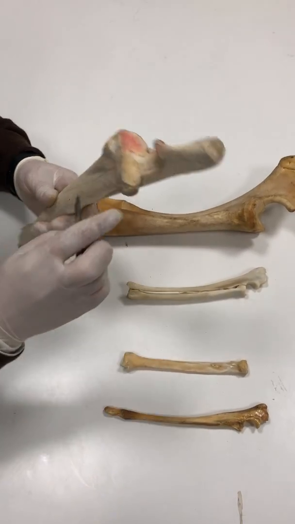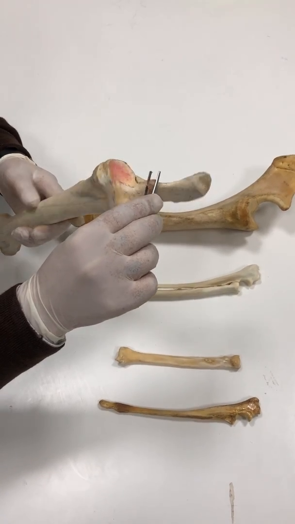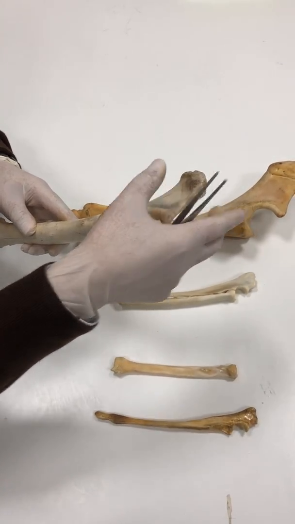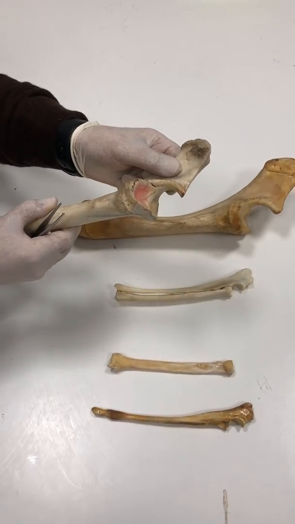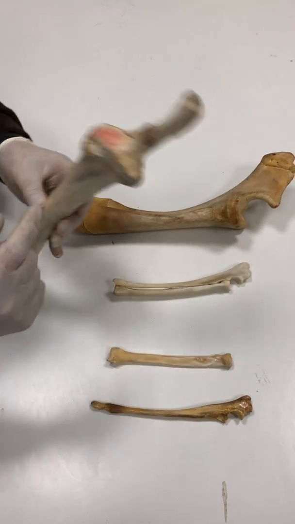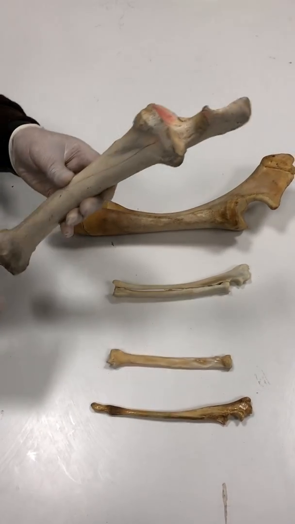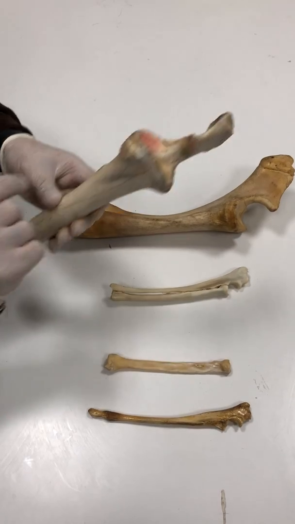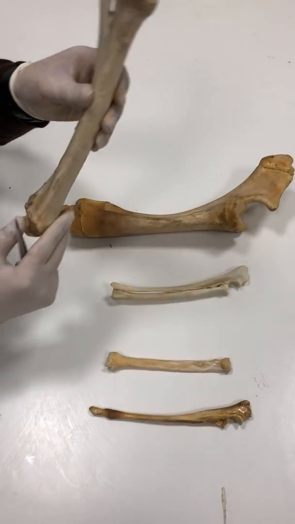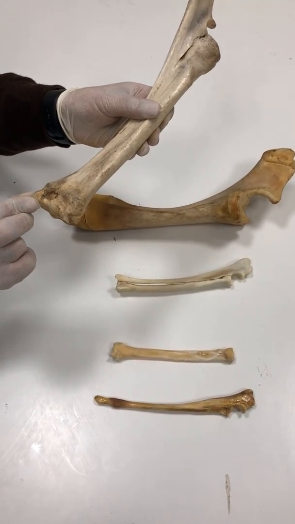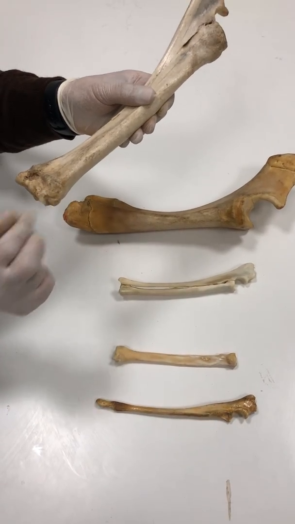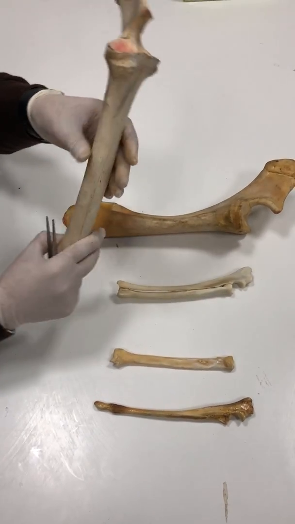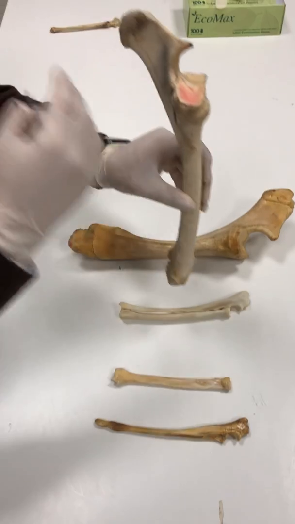Again, we have the same structure. We have the anconeal process, we have the olecranon tuber, we have the radius, we have the area of the head, we have the area of the radial tuberosity. Distally, we have the lateral styloid process, and we have the medial styloid process. Cranial, caudal.